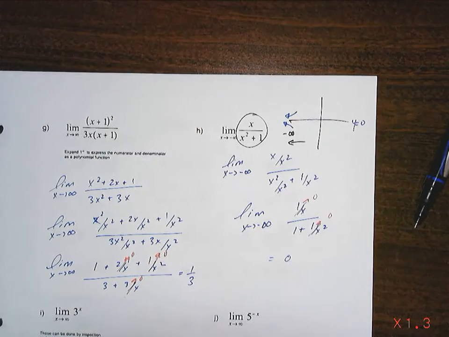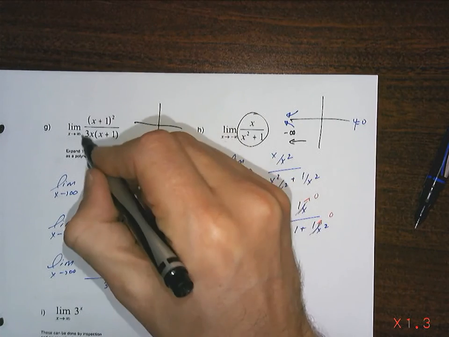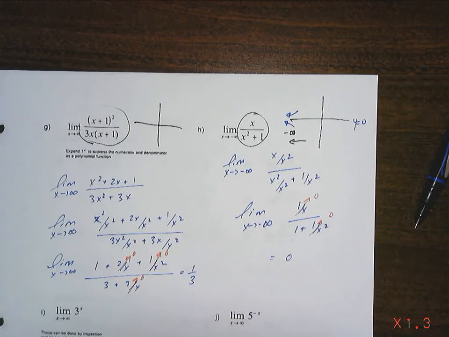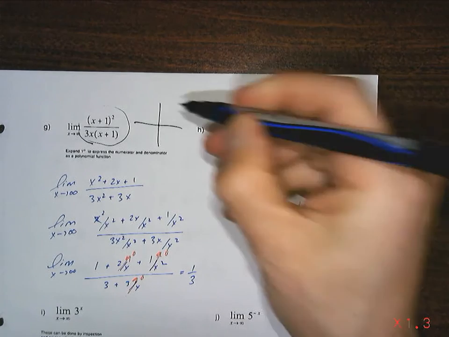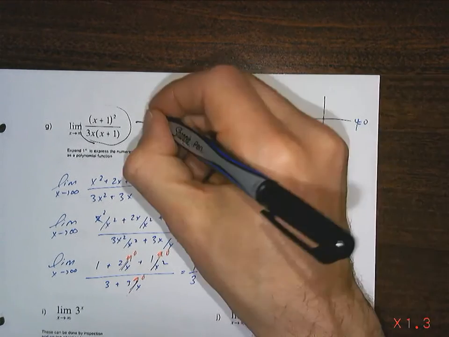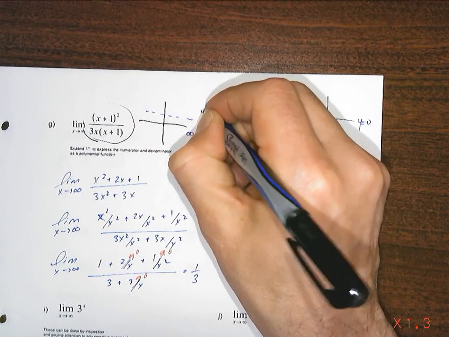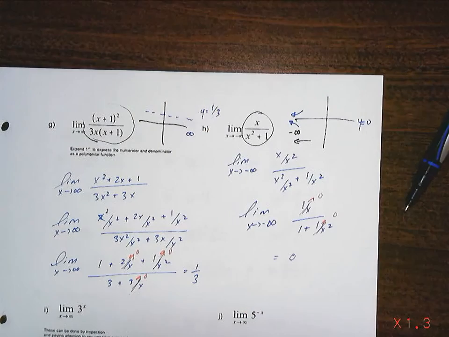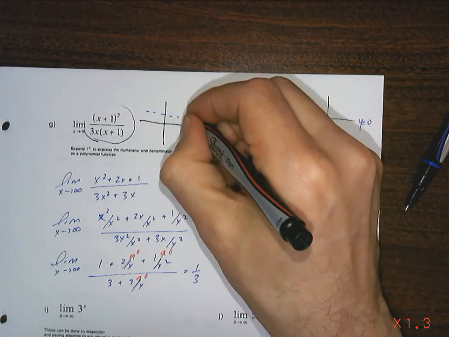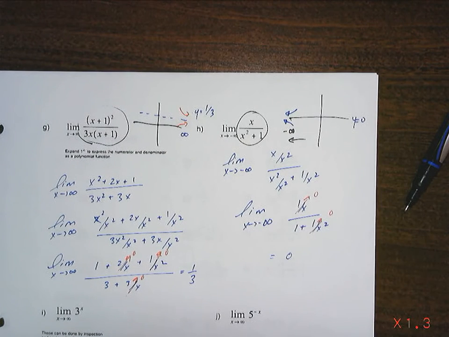On this one over here, if I was to take this as a function and graph it, as x got closer and closer to positive infinity, you would notice that it would get closer and closer to the horizontal asymptote of y equals 1/3. Once again, I have no idea whether it's coming from above or coming from below, but I know that that's what's happening. So that's what we're getting ready for in this.